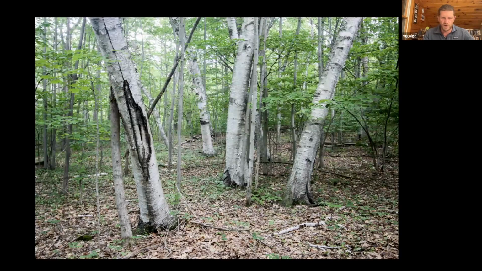And when you go into the forest, this is pretty typical of what you'd see in those areas. This is from one of those areas. So look at the ground. The ground is very, very smooth, no pits, no mounds, very few undulations. And it's dominated by paper birch. Paper birch is an early successional tree.